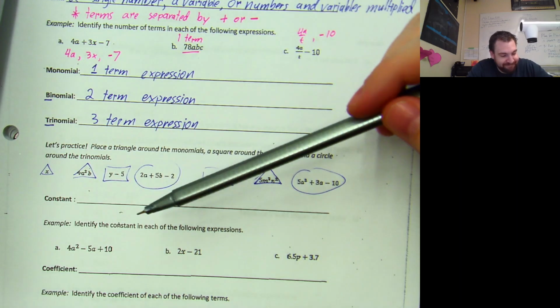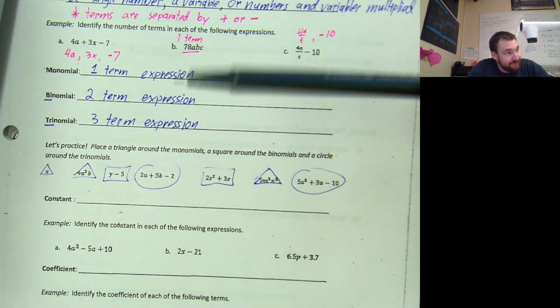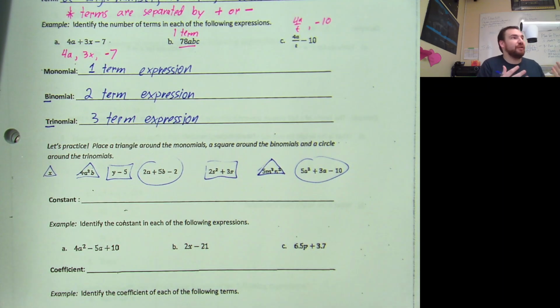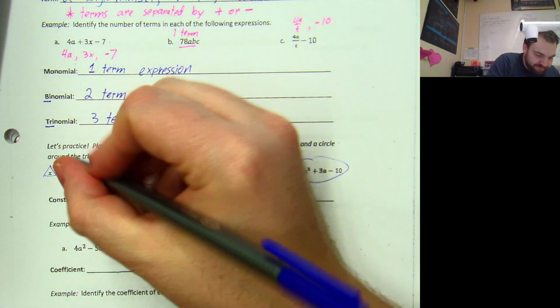Yeah. A constant, like continuous, like it doesn't change. There it is. Okay. So a constant term, when we talk about things that are constant in math, constants are terms that do not change.